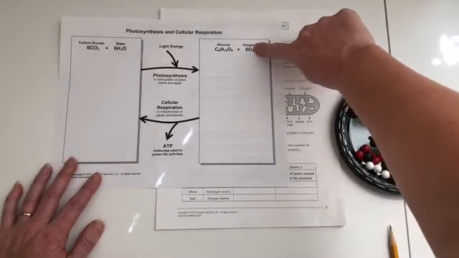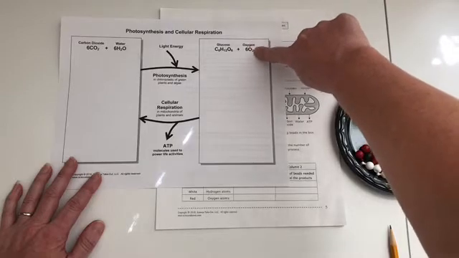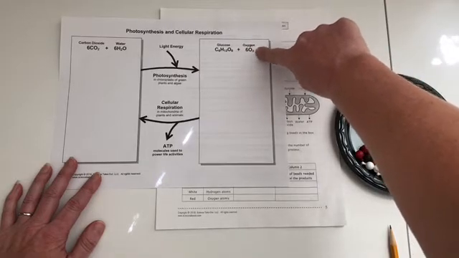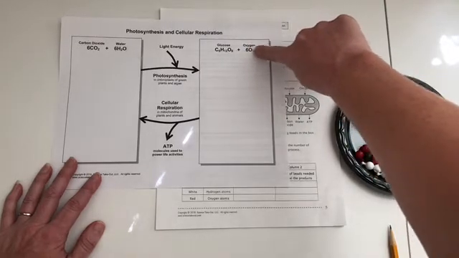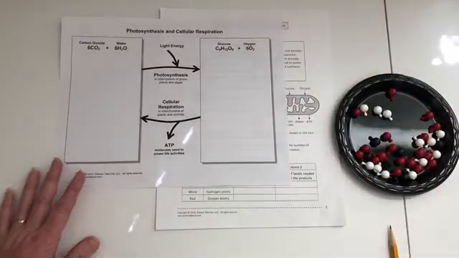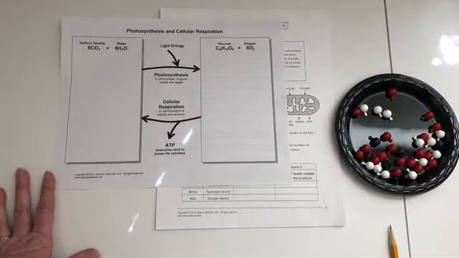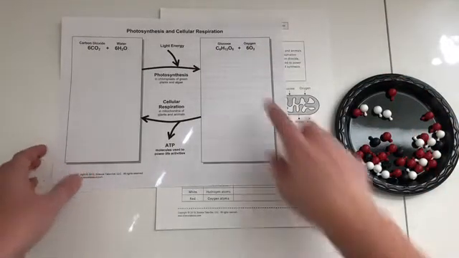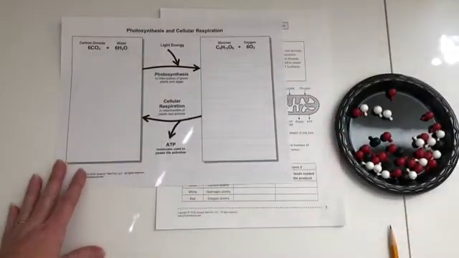So here we have O2, so we have 2 oxygens. Now we're going to multiply it by 6. So 2 times 6 equals 12. So we would have 12 oxygens.